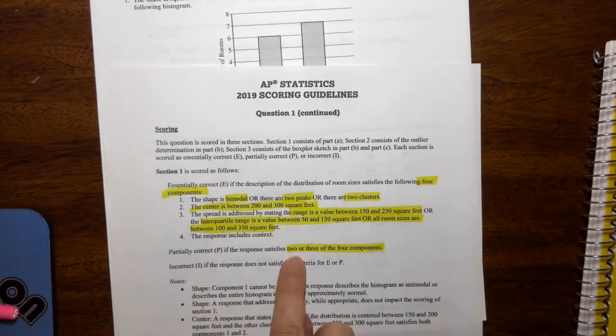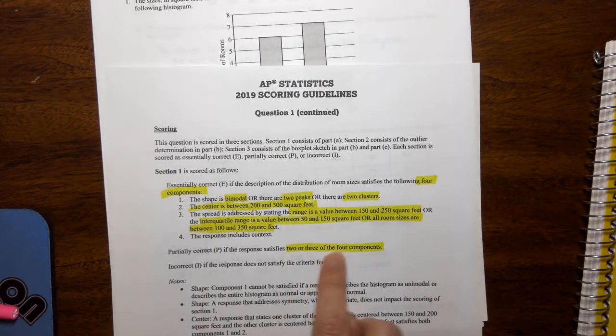Okay, you get a P if you have two or three of those four components. And then if you just have one of them, that's an I.